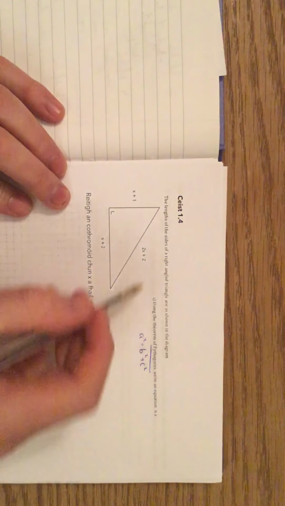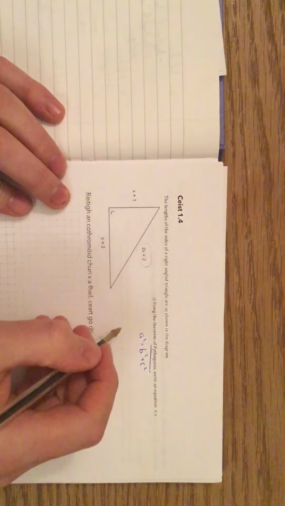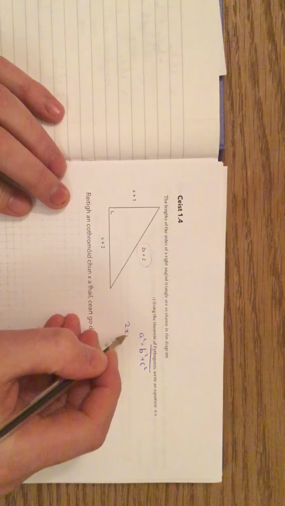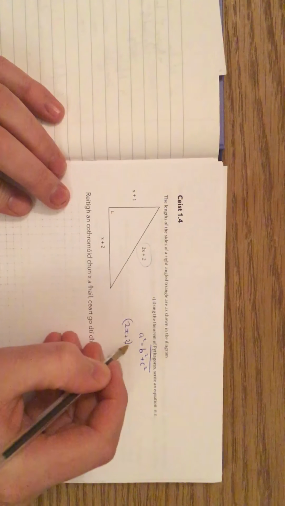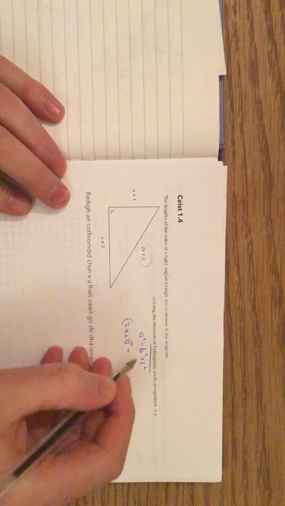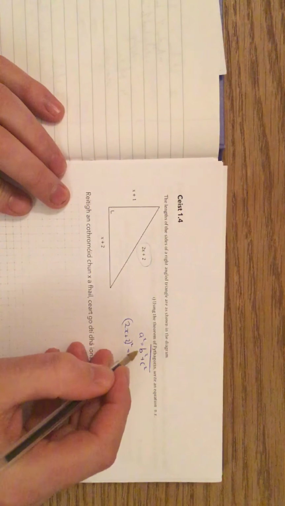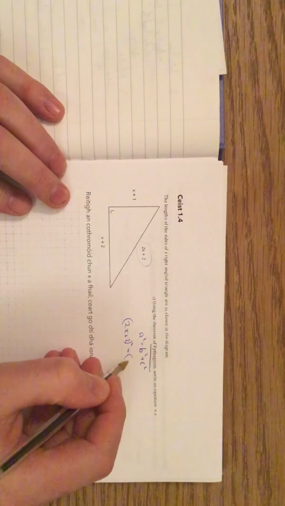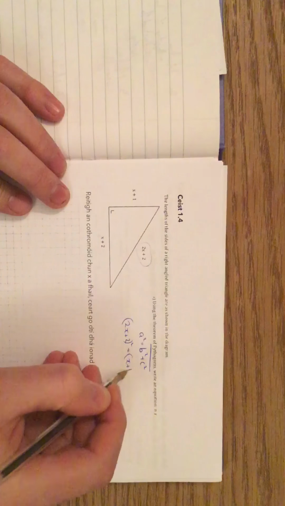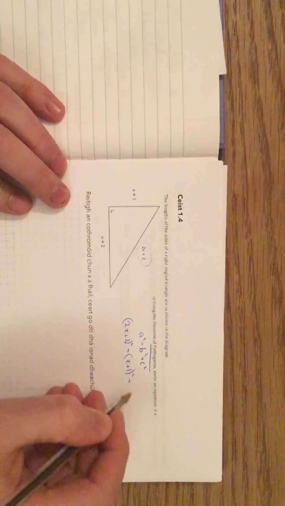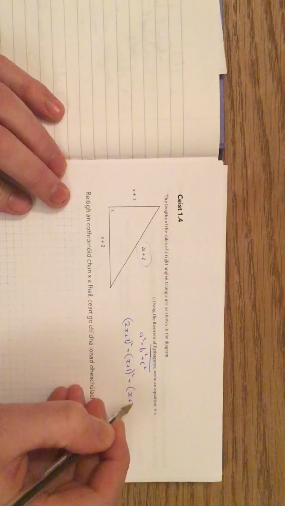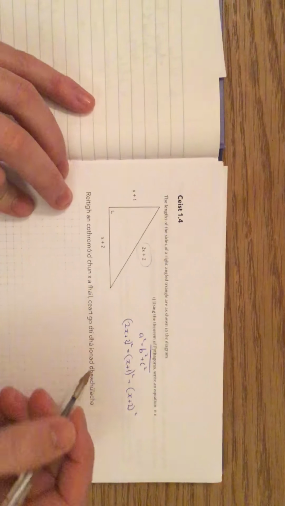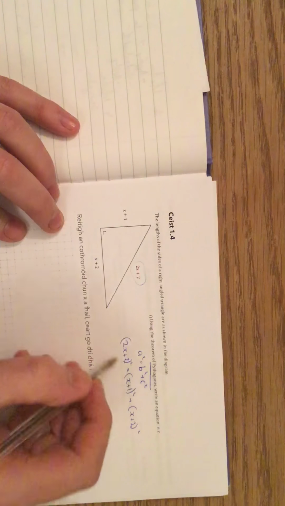So I'm going to take my a squared, which is going to be my longest side squared, which is going to be 2x plus 2. My hypotenuse squared is equal to my other two sides squared added together. So b squared is going to be x plus 1 squared, plus c squared is going to be x plus 2 squared. I'm going to expand all these then.